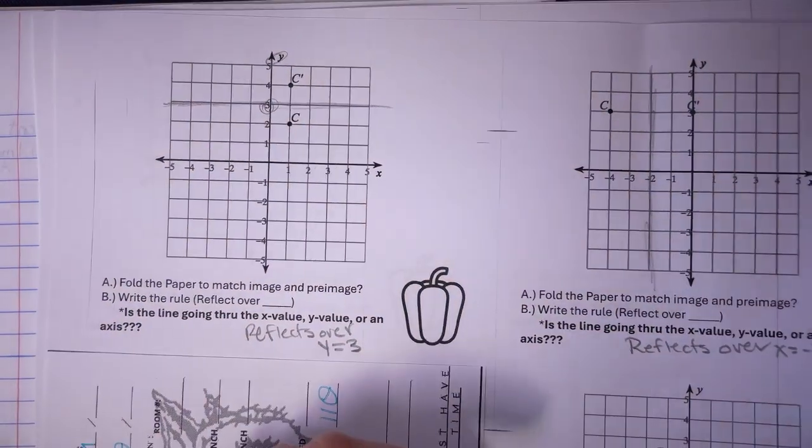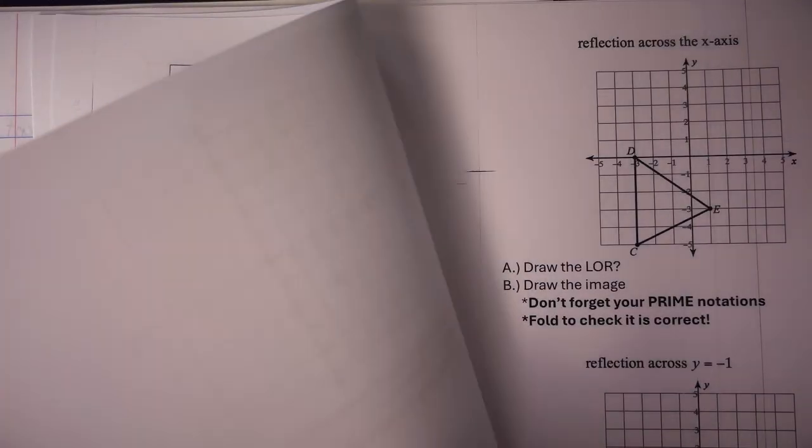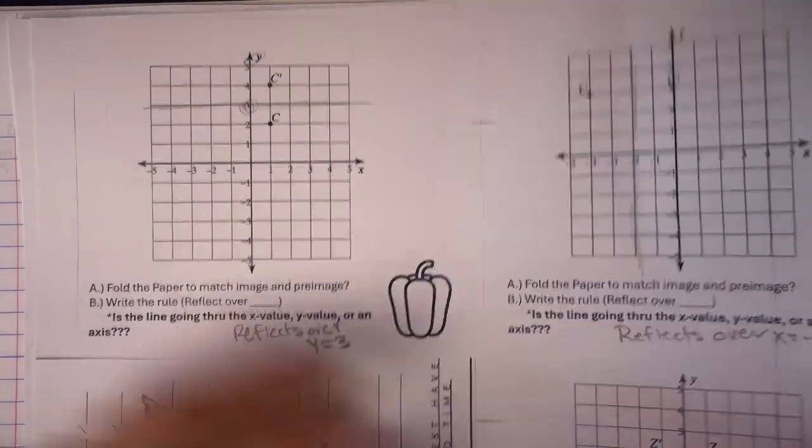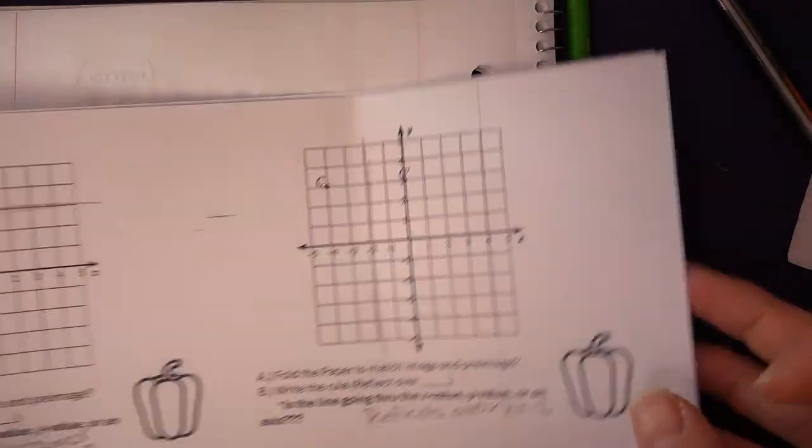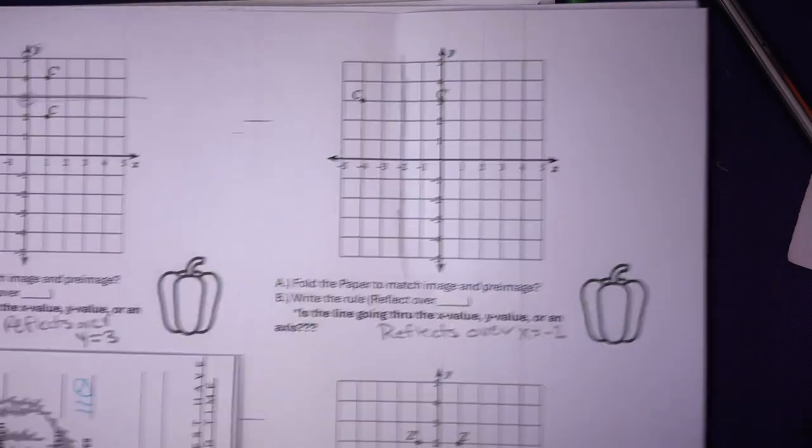Okay, so that's how these bell peppers work. You know, do as many as you need until you are confident. You can fold your paper to see if it works and look into the light, but there you go.